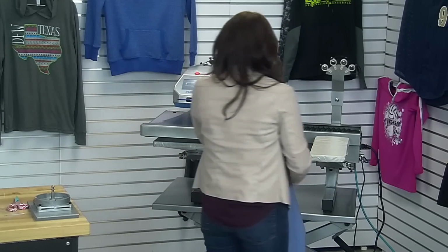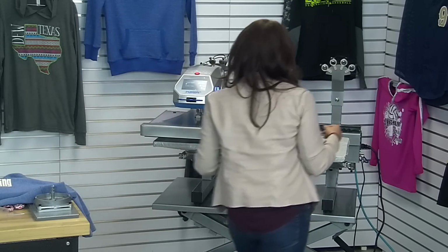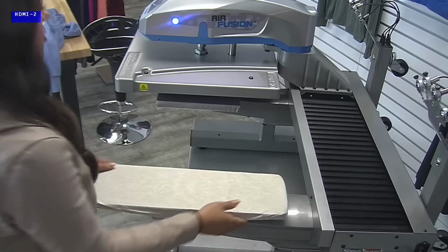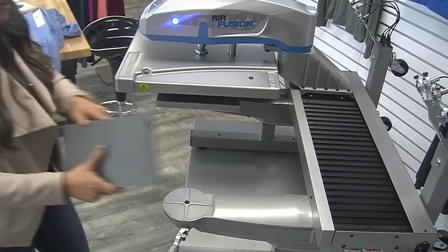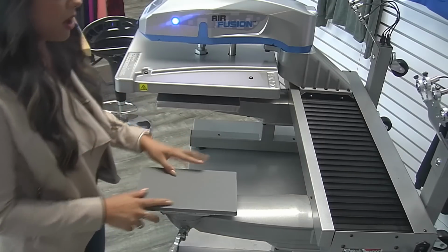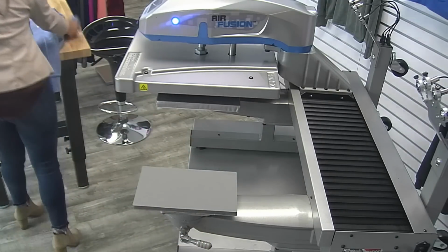But we're not done yet, so let's go ahead and print 2 more placements so you can see what those unique placements look like on the garment. All right, so I'm going to unload my 6x20 leg and sleeve platen and drop in the 6x10. I'm going to start isolating smaller areas of the garment, so I want to drop down in size for my platen.